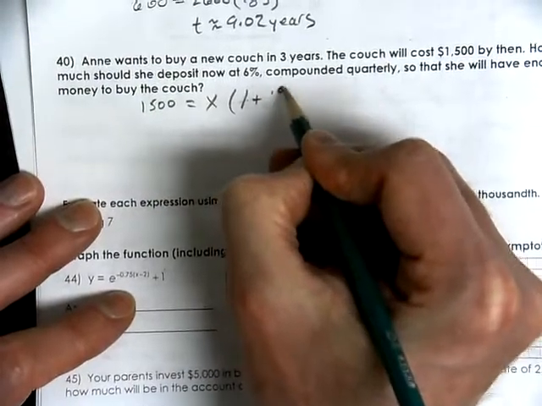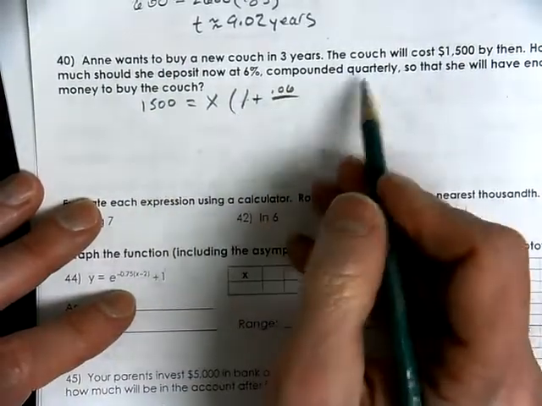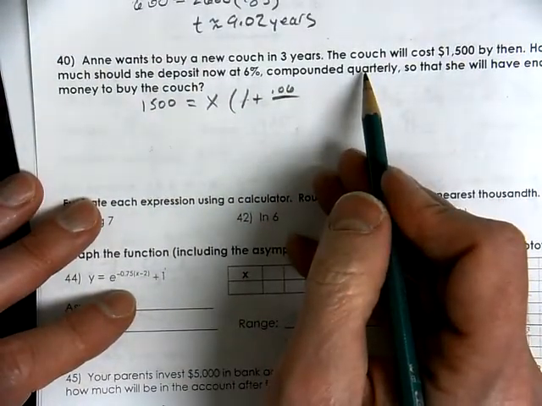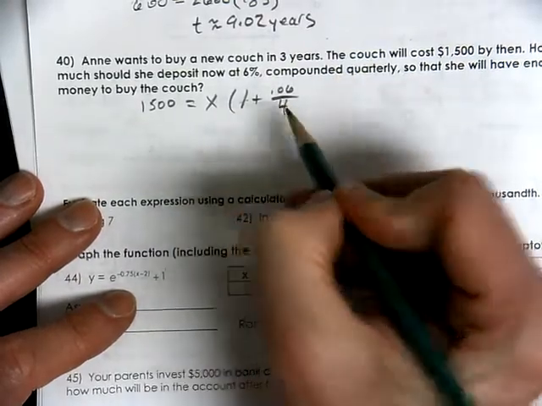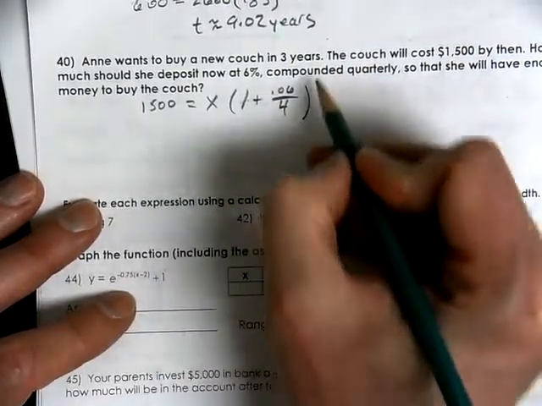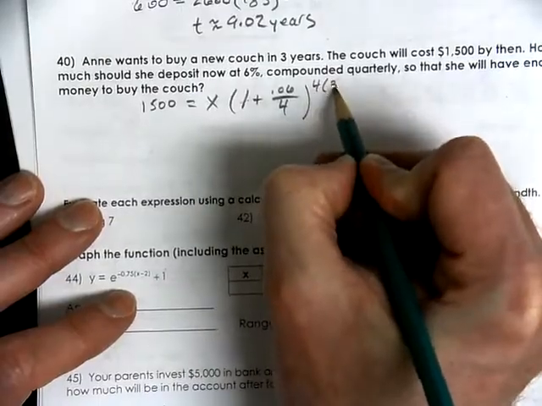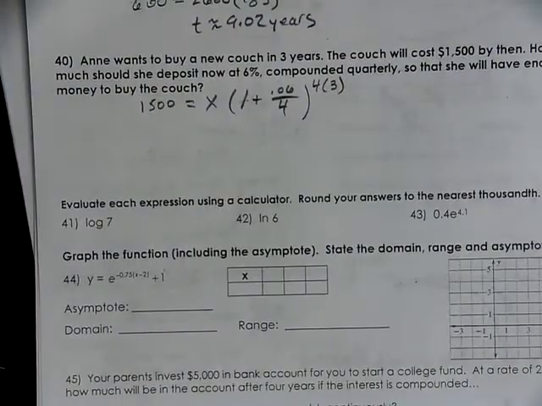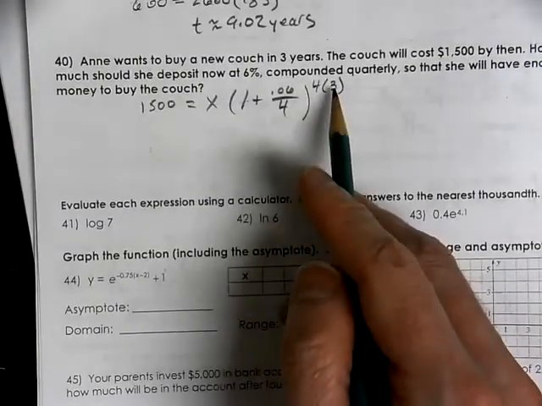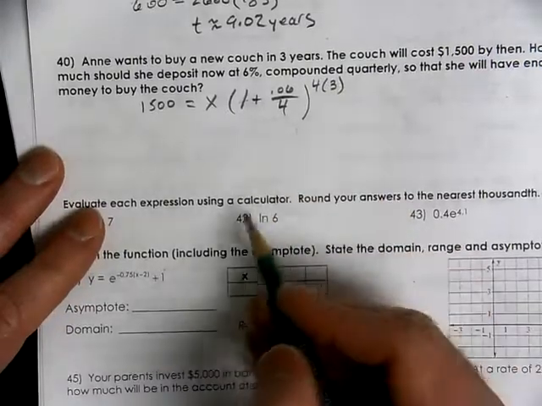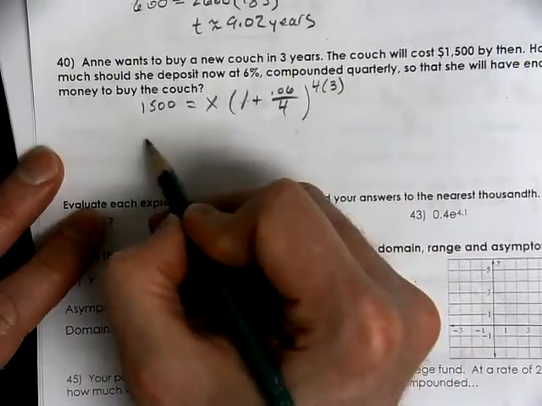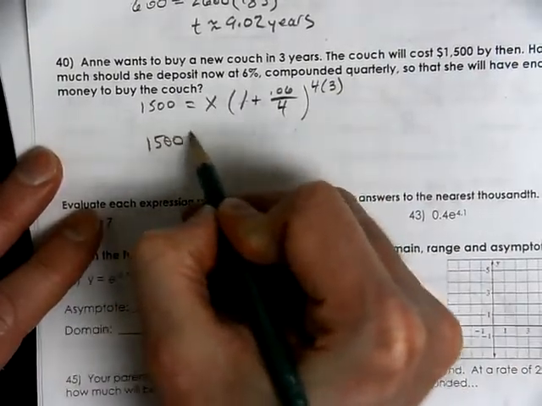If she's going to get 1 plus 0.06 compounded quarterly. Quarterly, there are 4 quarters. So that's 4 times a year. And that needs to be in 3 years. So it's 4 every time you compound it for 3 years. So that's 12 times.